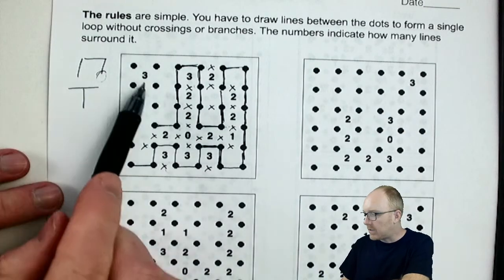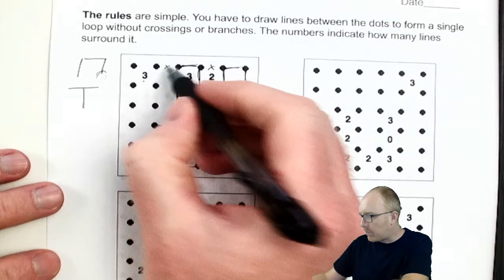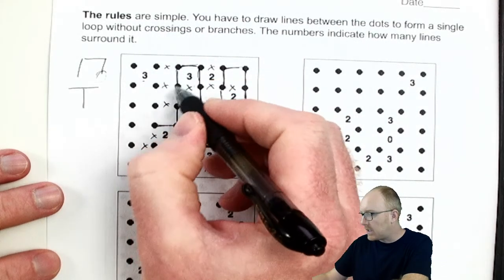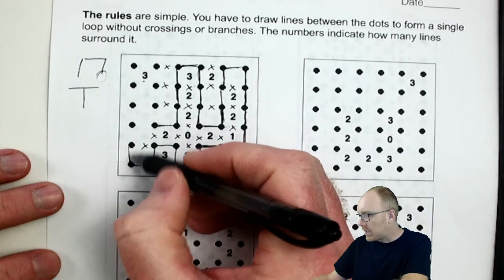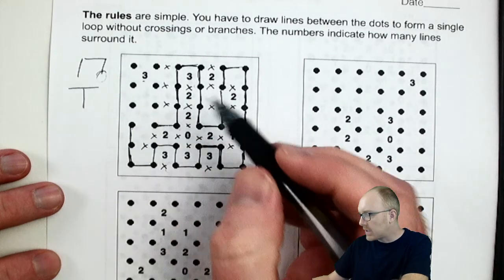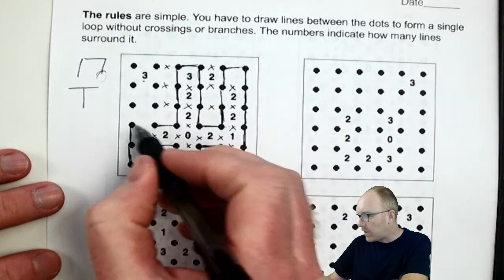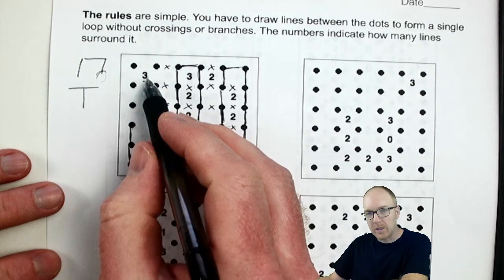All right, last thing to do is get this 3 involved. Now, we can't have a line here, we can't have a line here, we can't have a line here because that would create these T's, T intersections. This has to go up, and it has to go up again because of this X. Notice the X's are very helpful in determining where to go. If I draw the line here, I would leave out the 3 completely.